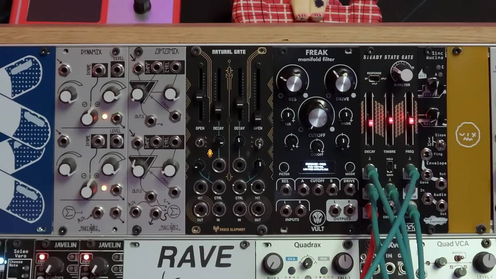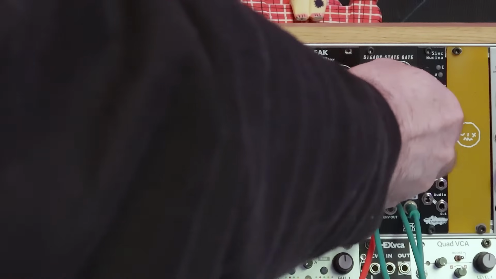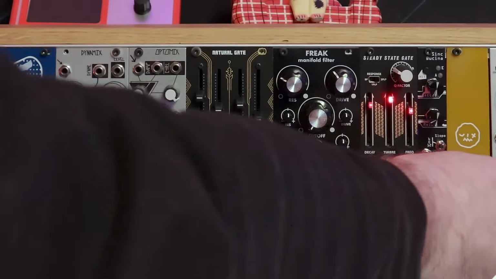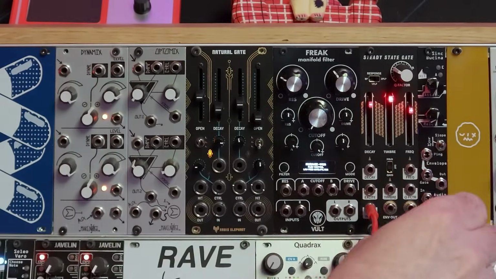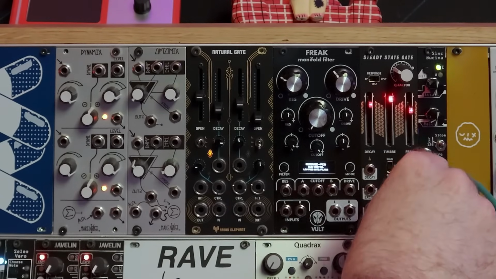Next, last, but absolutely not least, is this little baby from Noise Engineering. It is the Sync Bucina, the Steve Buscemi. Sorry, that's stupid. It's the Sync Bucina from Noise Engineering. And actually, you can do this in two ways. If we want to use the excite concept, we'll go into ping.